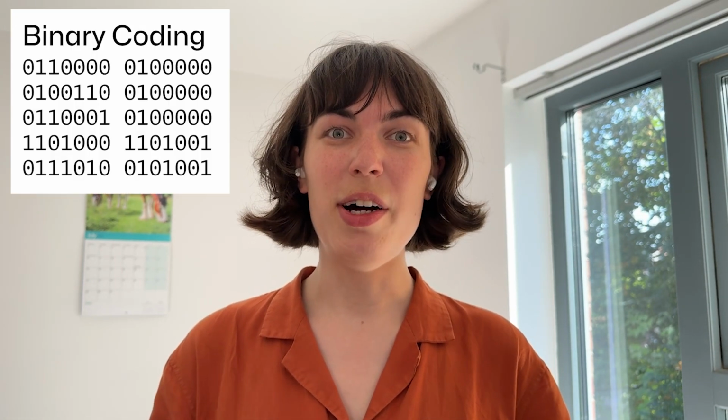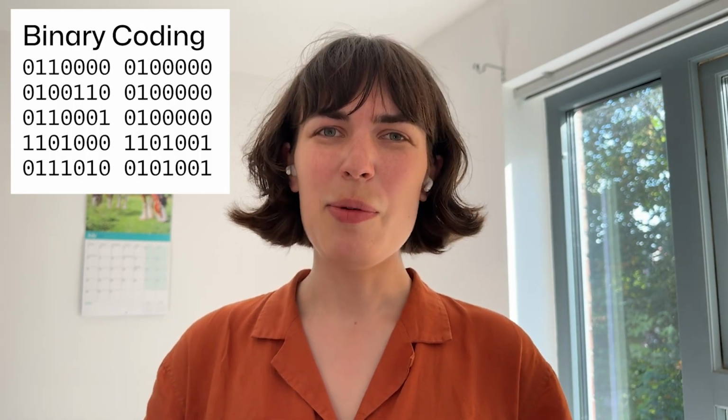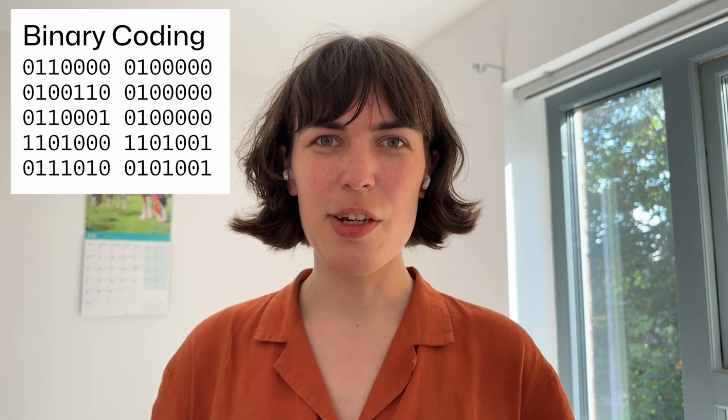Now, the reason I've gone all the way back in time to talk to you about the history of information storage is because I want to impress on you, it's actually a pretty big deal that we've spent the last 100 years moving all human knowledge into this one coding system. And in many ways, it's not a very good information coding system.